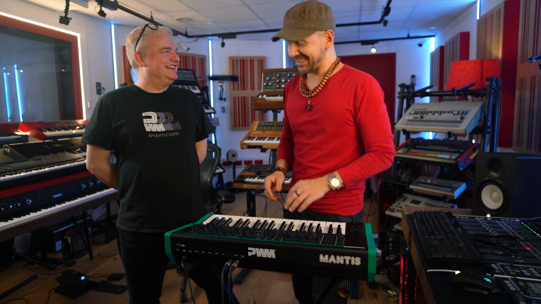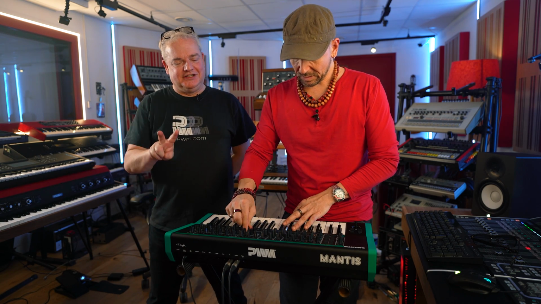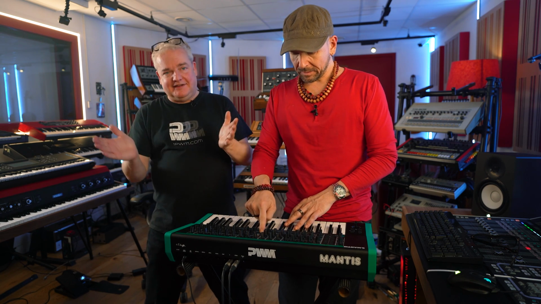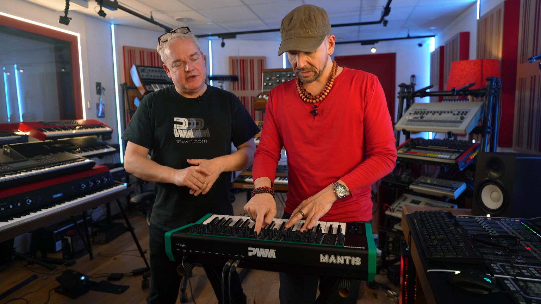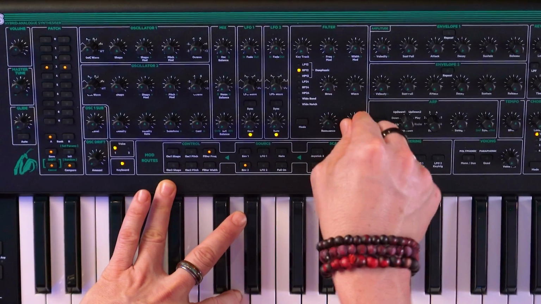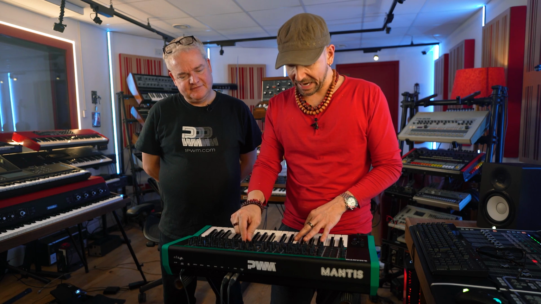The filter is rather special, and it's dual, so you can have series, and you can have parallel, and you can have width, and you can do all that clever stuff. This is the type of filter. We've got LP12, bandpass, and a 12 dB high pass filter.